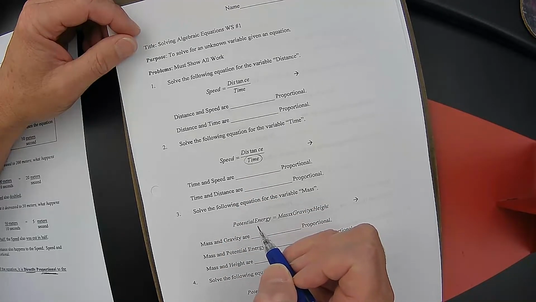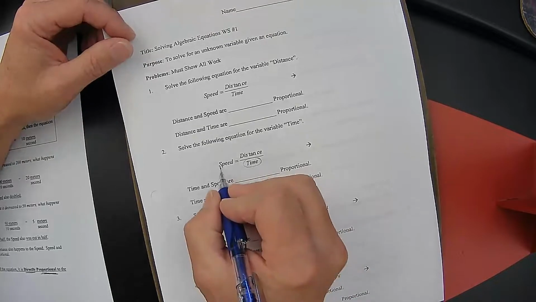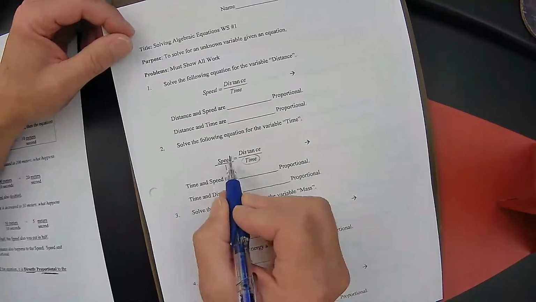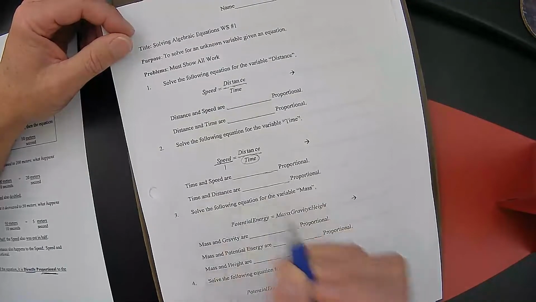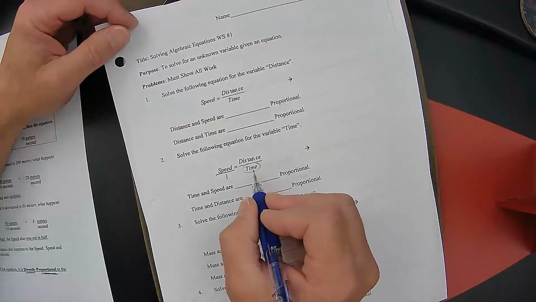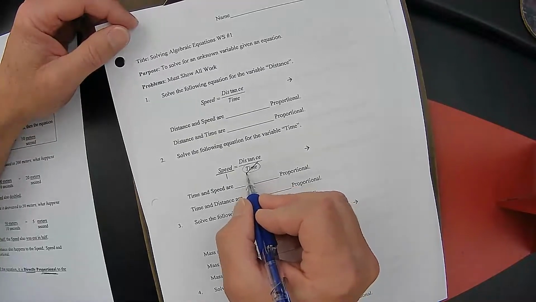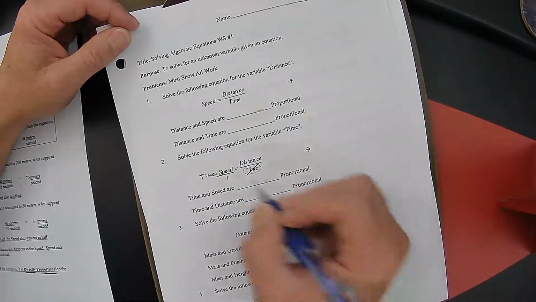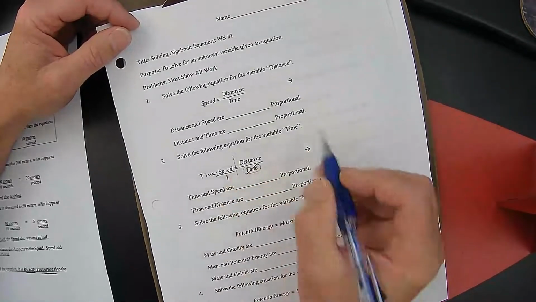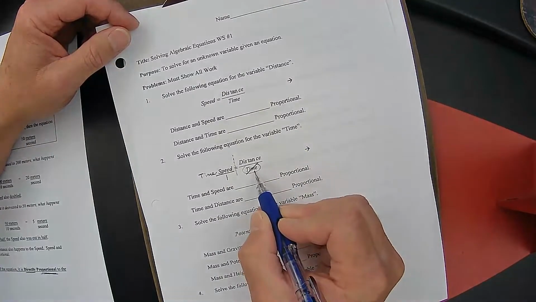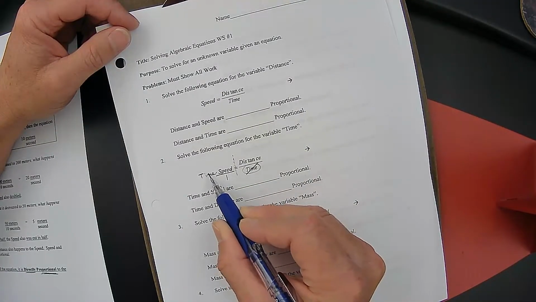to the top. So on this side, we really could have written speed as speed over 1 to show that speed's on the top and then the 1 is on the bottom, but you don't have to do that. So what I'm going to do is I'm going to move time from the bottom up to the top. We are cross multiplying through this equal sign. Why do I do that? Because it's asking me to solve for time, and time's on the bottom, so I move it to the top.